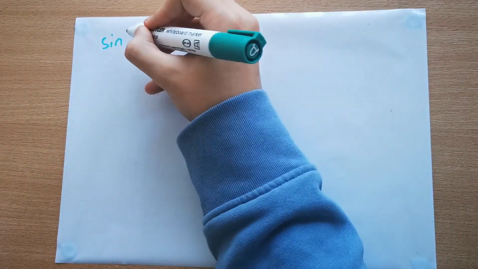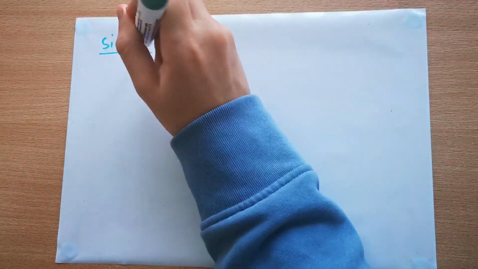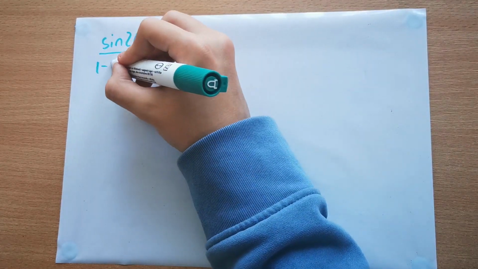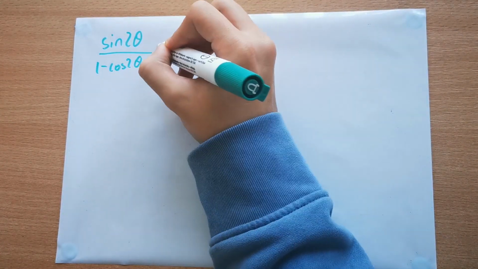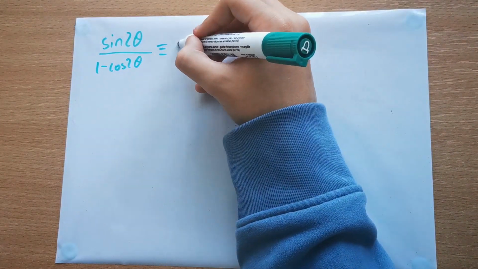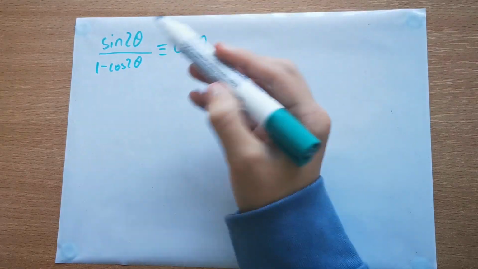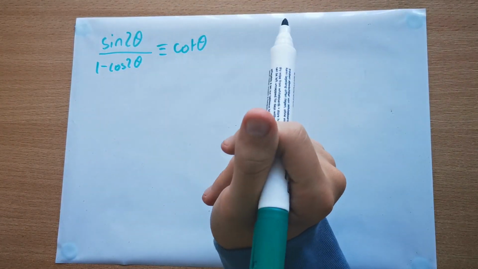Okay, now for a difficult identity. Sine 2 theta divided by 1 minus cos 2 theta is identical to cot theta. Now we're going to work on this side because there's the 2 thetas and they're harder to work with.